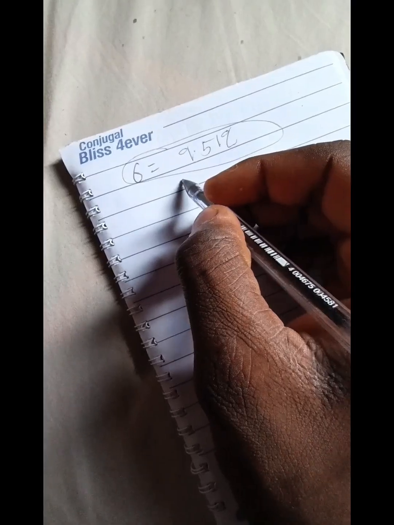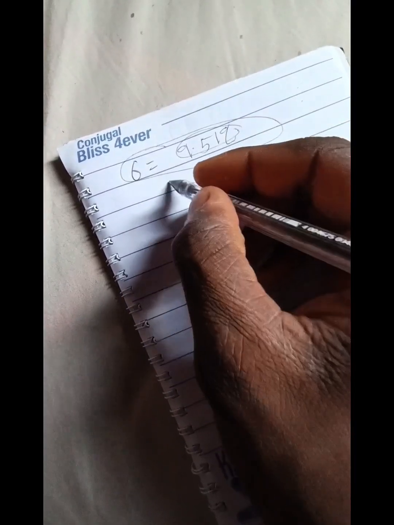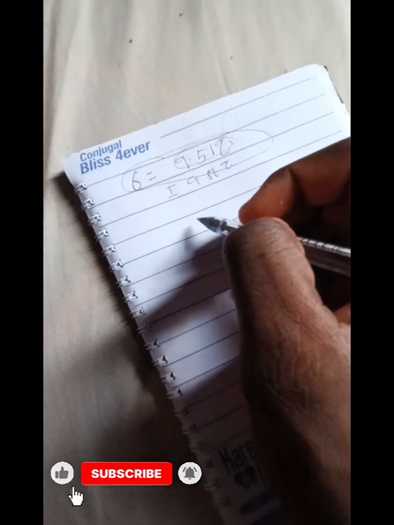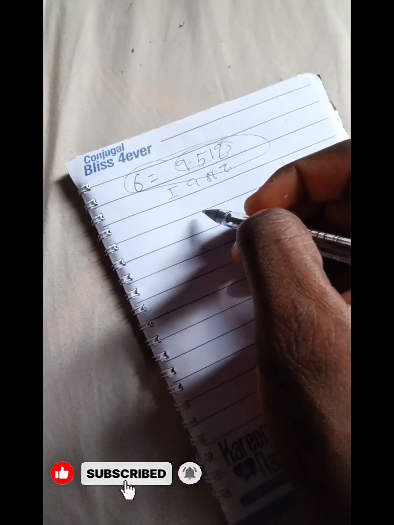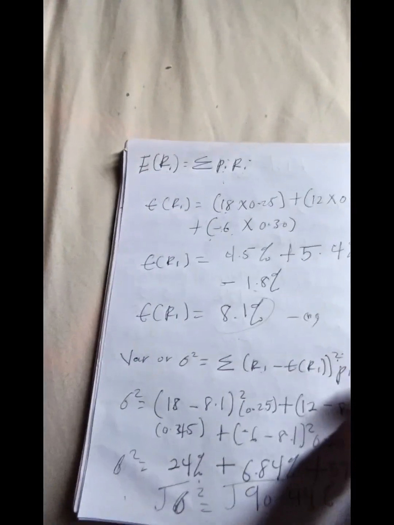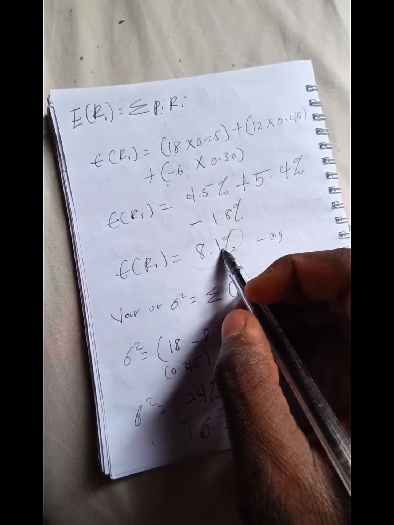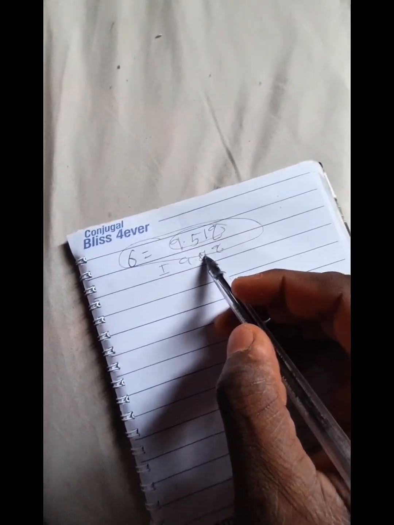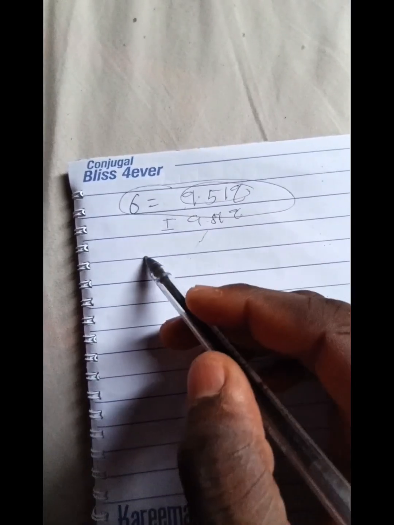This basically tells us that the return from the investment is going to deviate by plus or minus 9.51%. That's the interpretation. That means if you are expected to get an estimated return, an average, like we had in this question, of 8.1%, that's how much you are going to get on average. This standard deviation basically tells us how much the return is going to deviate from that average.